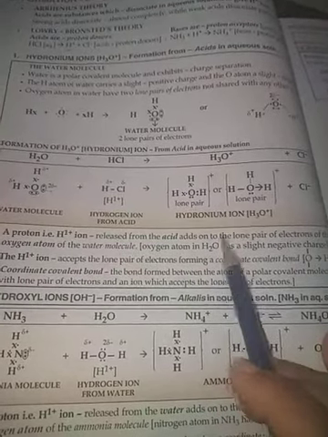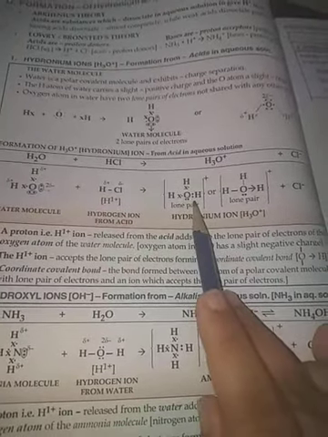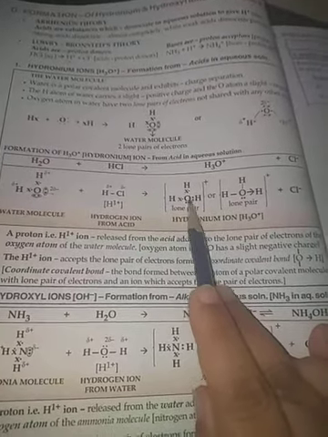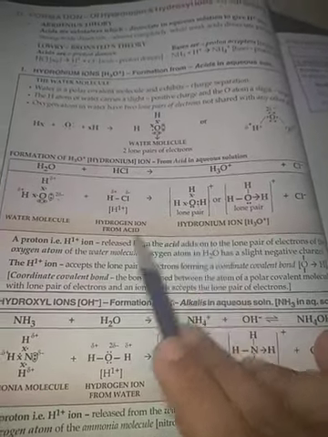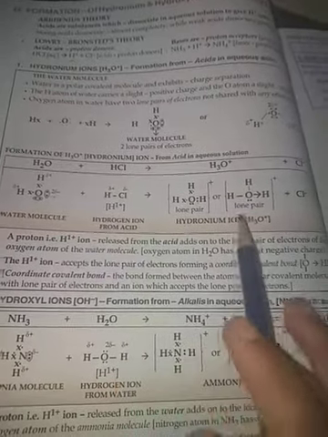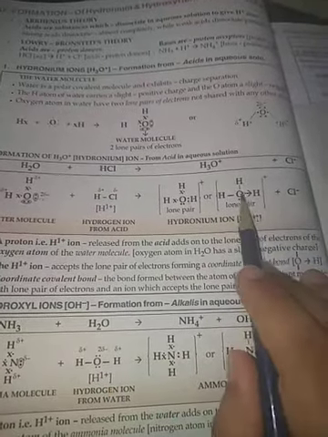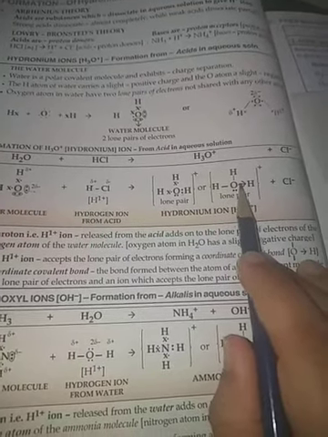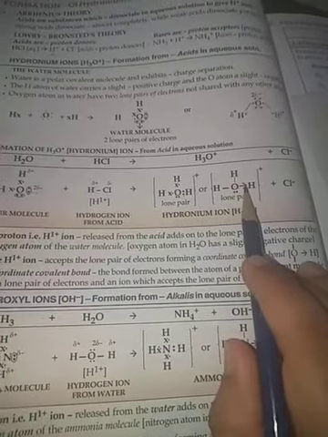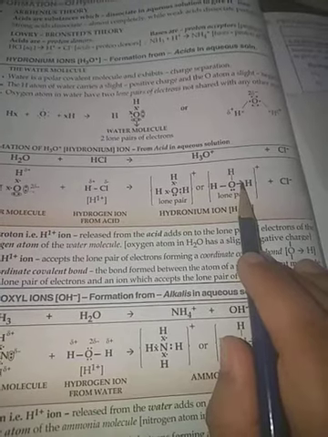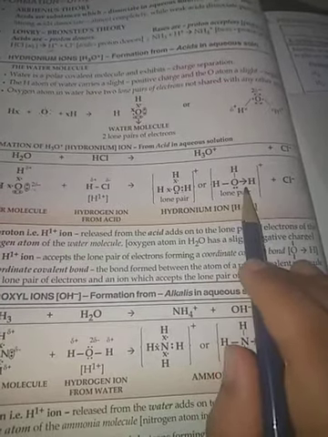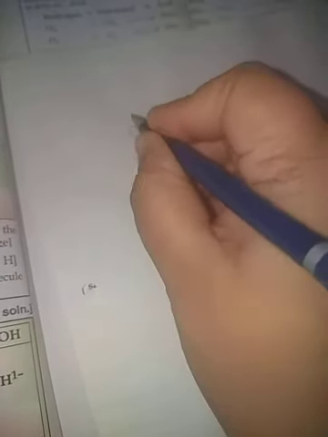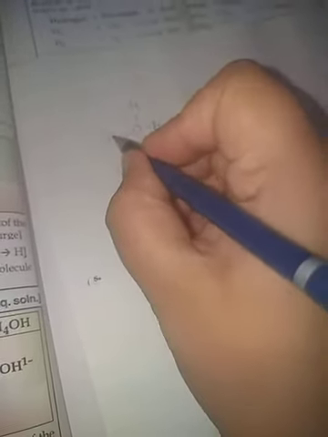It adds onto the lone pair of electron of the oxygen atom here, of the water molecule. And children, please put this arrow here. This should not be a simple single bond. I've seen your notebooks and you people have made a single bond here, like O, H, H and H you have written.